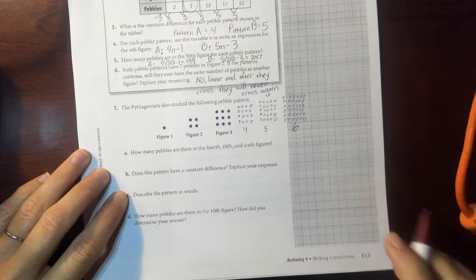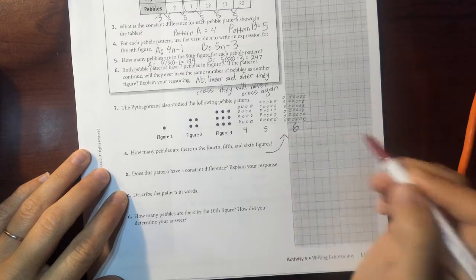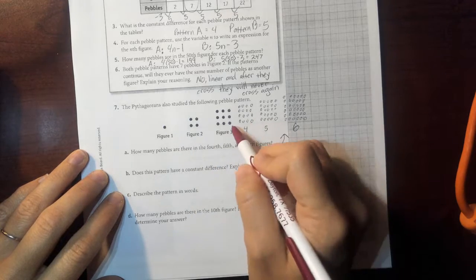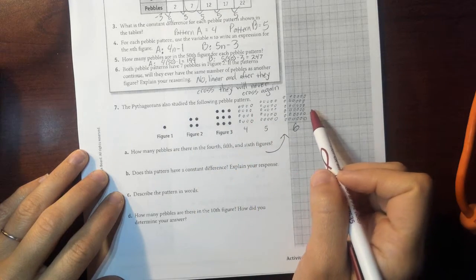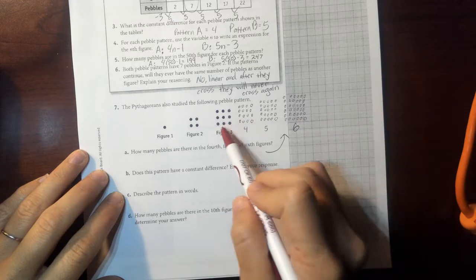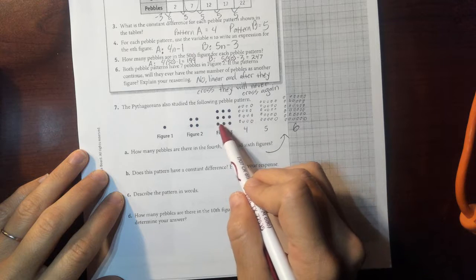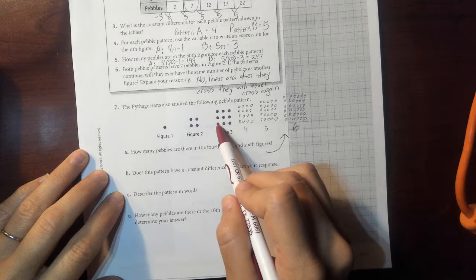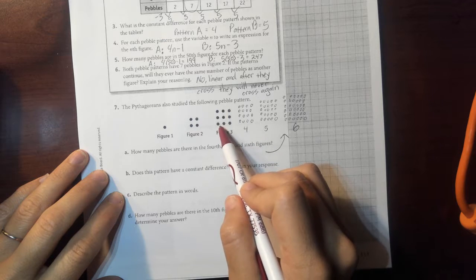Okay, so that's the 6th one. If you notice, we could count it out, but you know from the area formula from before that the area of a square is just a side length times the side length. So if I wanted to know how many pebbles, I could just do 3 times 3 and know that this is 9. So let's check that.